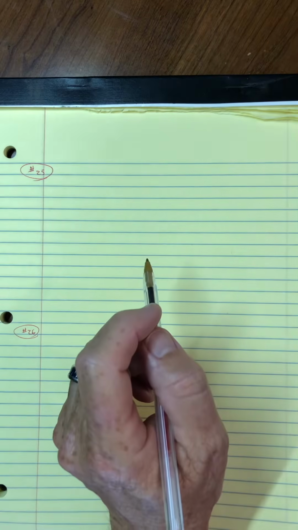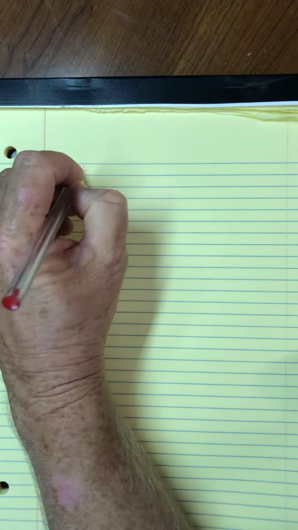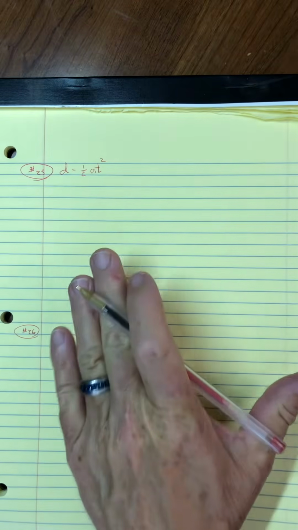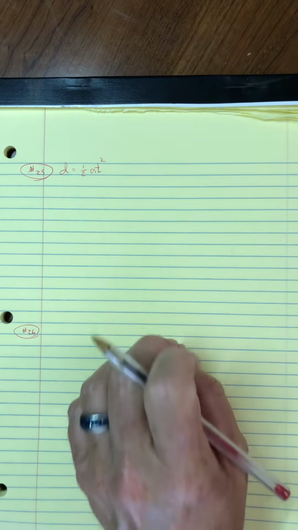But it says here a softball is released from the top of a very tall building, neglecting the air friction. How far does it fall in 2.5 seconds? Well, one formula we had was distance equals 1/2 a t squared. The bad thing about that formula is it was only valid if your initial speed is 0.